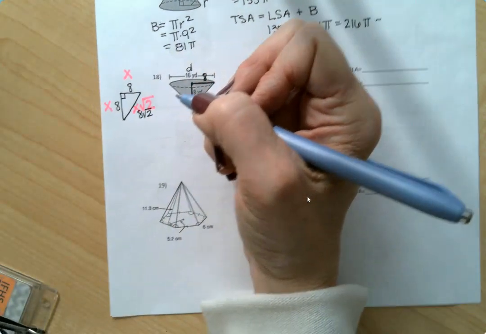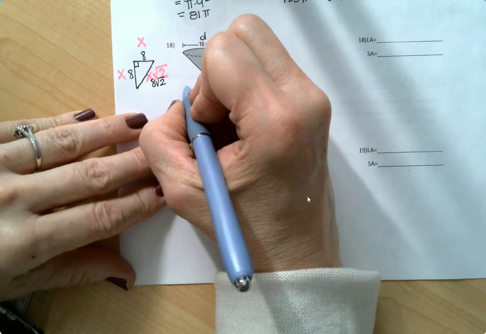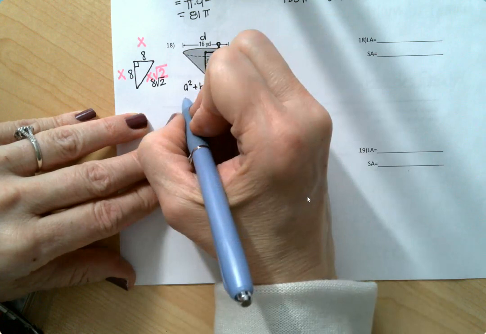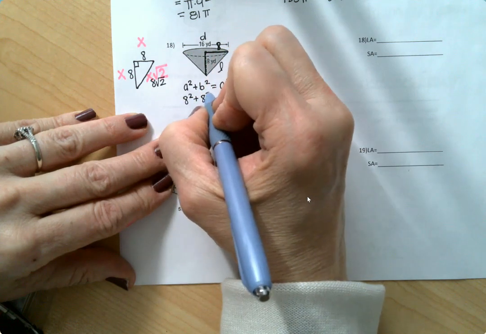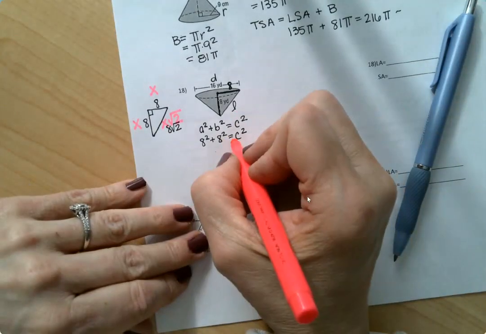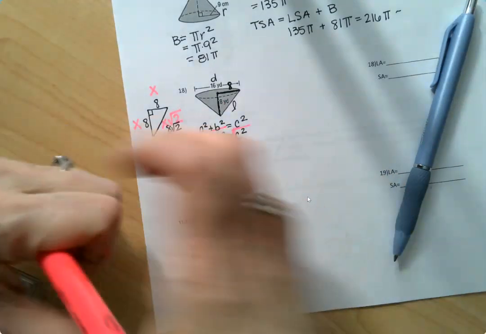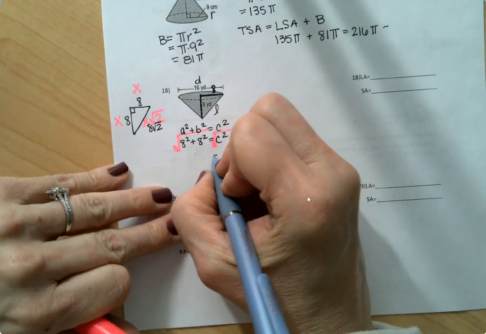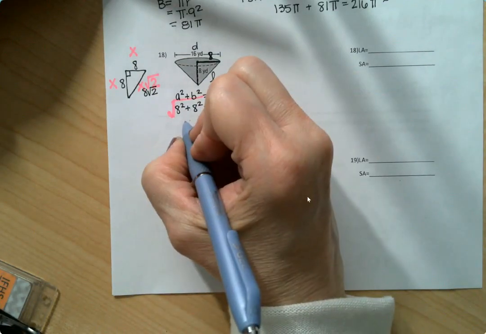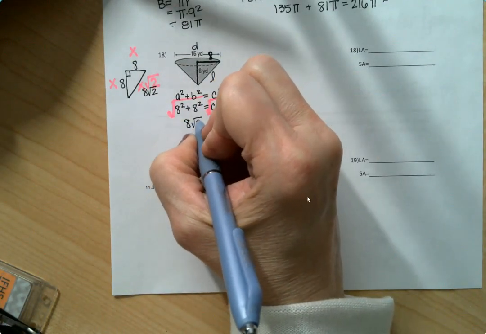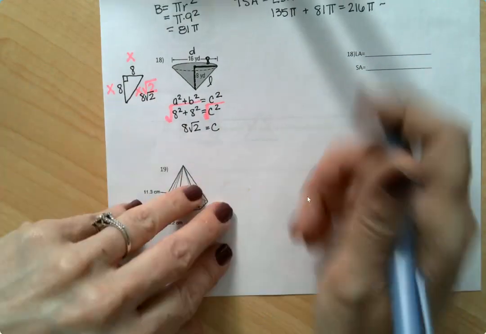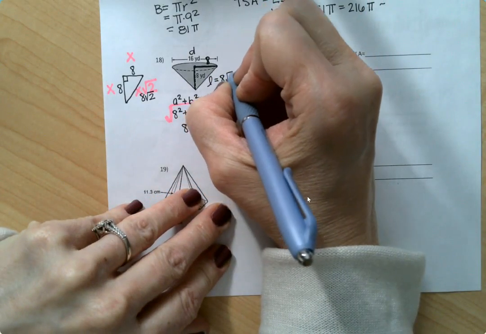If you don't remember your special right triangles, you have to do a squared plus b squared equals c squared. So 8 squared plus 8 squared equals c squared. Then you take the square root of both sides, type that into your calculator, and you get 8 square root of 2. That's what you're going to get for your slant height.